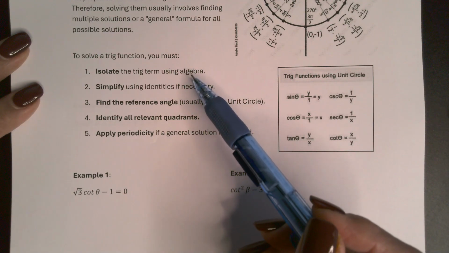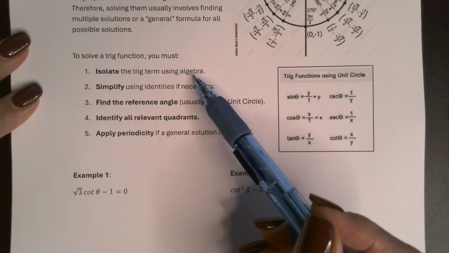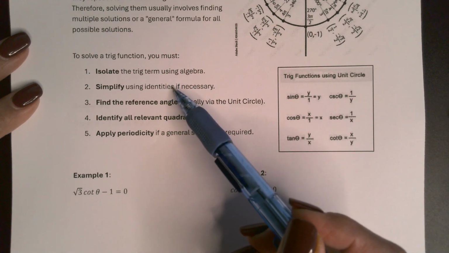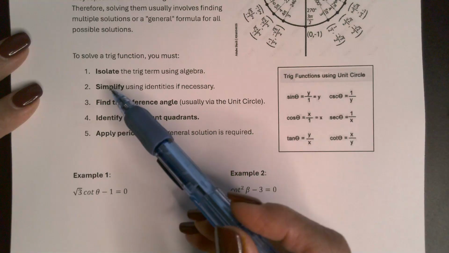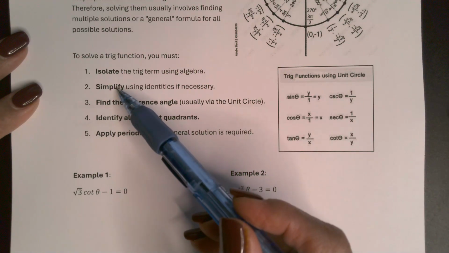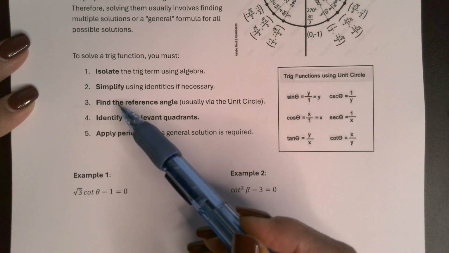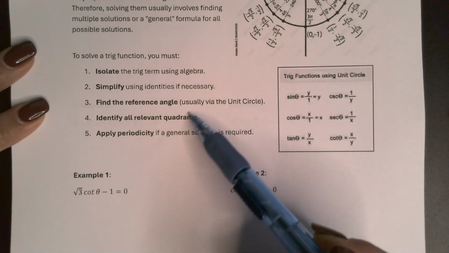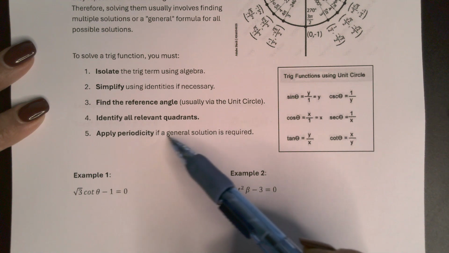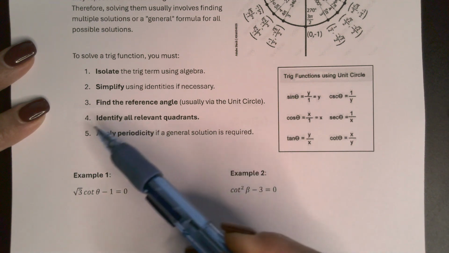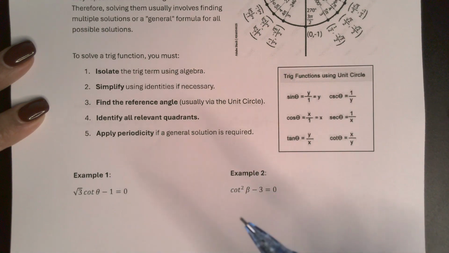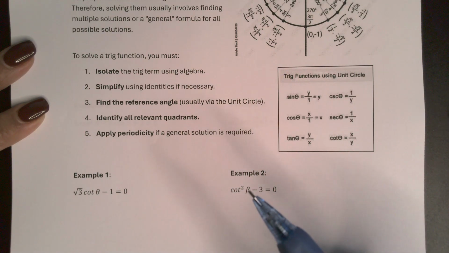Our goal is to isolate the trig term using algebra. We are going to use all our identity formulas to help simplify wherever necessary. That's what you did in the prior section in 8.1, day 1 and day 2. And we're going to find that reference angle using that unit circle and apply periodicity if general solution is required. Step 5 is not going to be required with you guys. Okay, so let's go ahead and tackle example number 1.